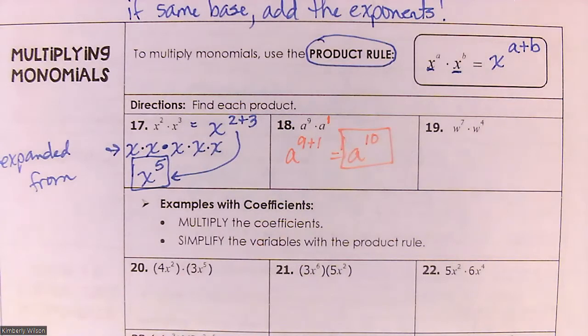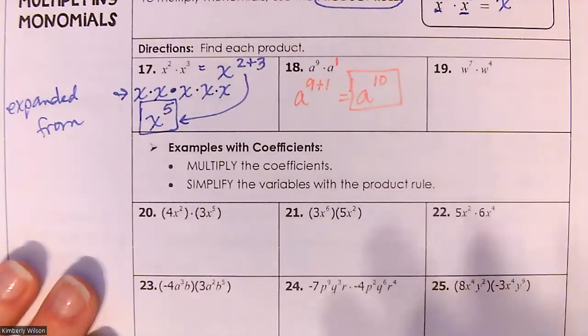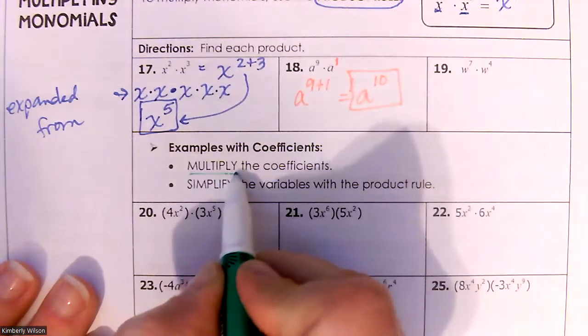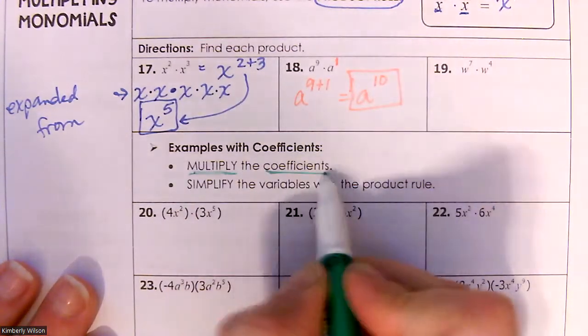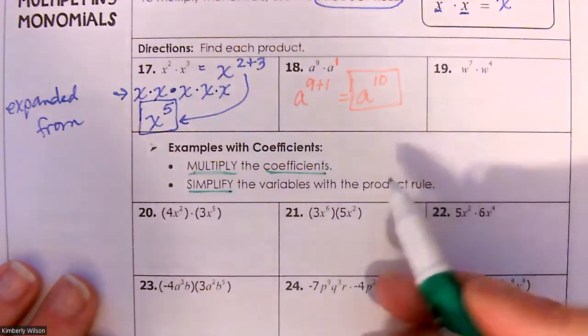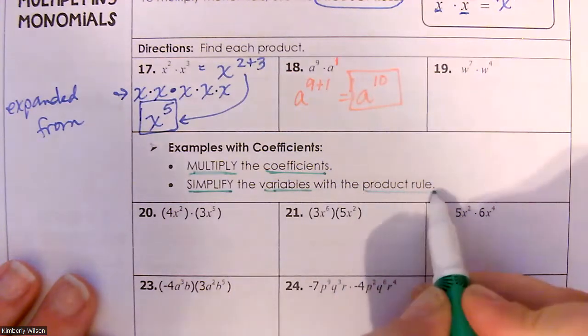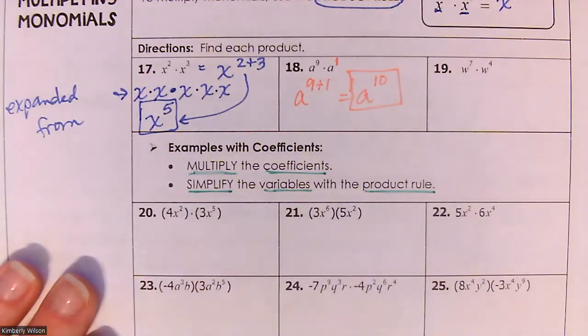Okay, moving right along. And we're going to apply this rule to different scenarios where there are coefficients included. So with this, you multiply the coefficients and you simplify. That means you would add together the variables by the product rule. All right, here we go.